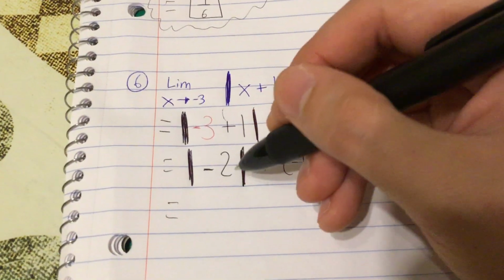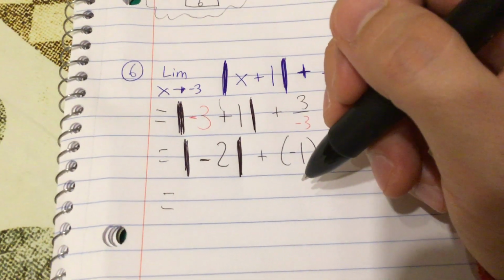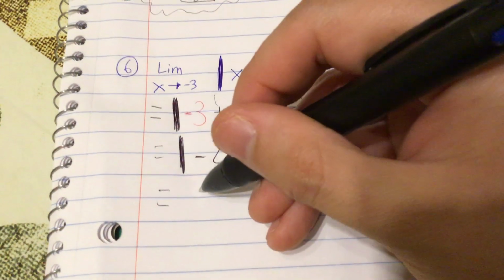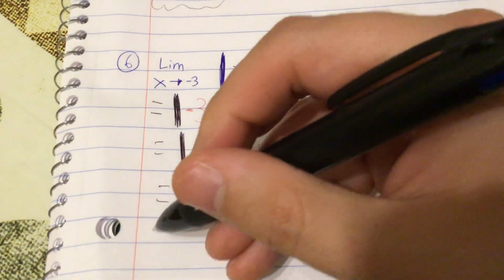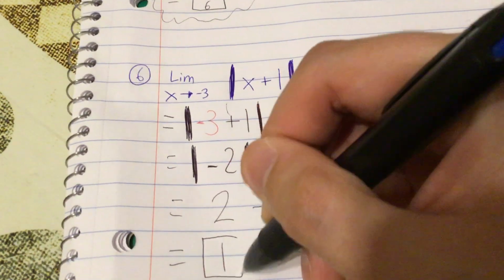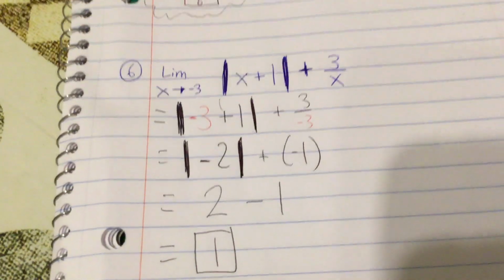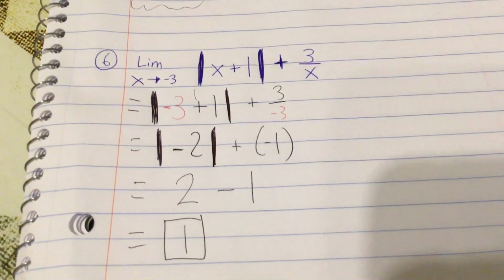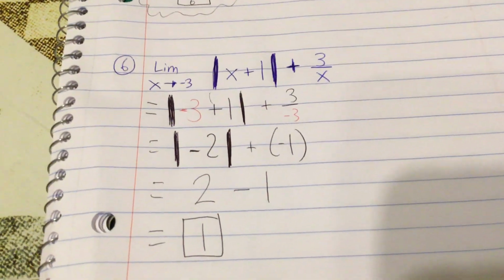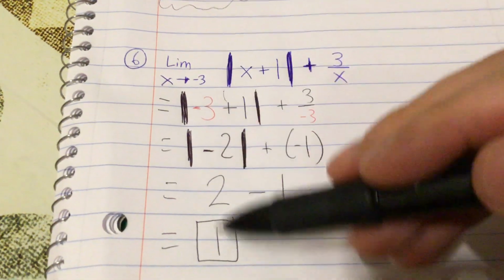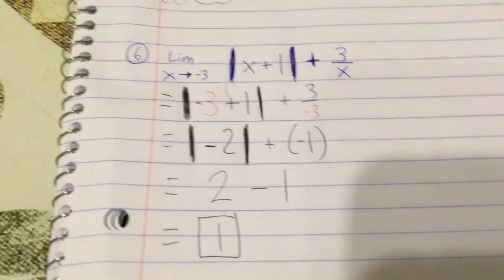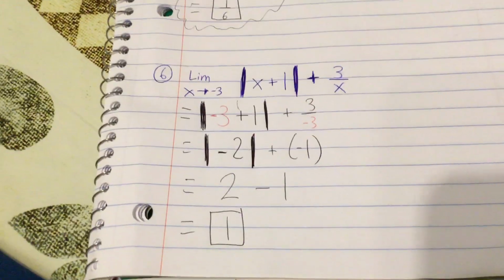So the absolute value of -2, how far is -2 from 0? 2 steps. And then that's plus -1, which is 1. So as x gets closer and closer to -3, y gets closer and closer to 1. And because direct substitution worked, the point (-3, 1) actually exists. Okay.